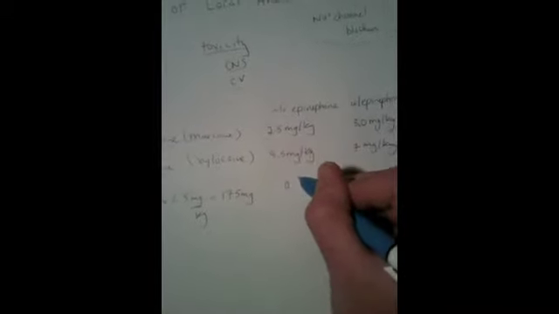Okay, so let's say, bupivacaine commonly comes in 0.25% solutions or 0.5% solutions. So let's say we have a 0.5% solution. So that's equal to 0.5 grams per 100 mils, or 500 milligrams per 100 mils.